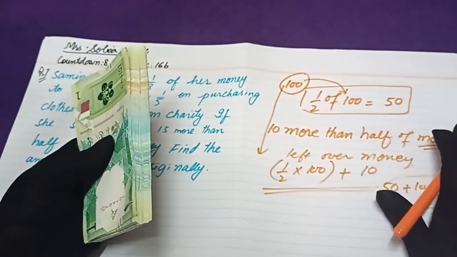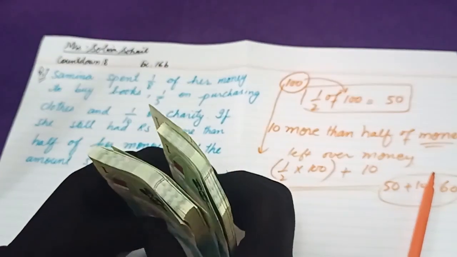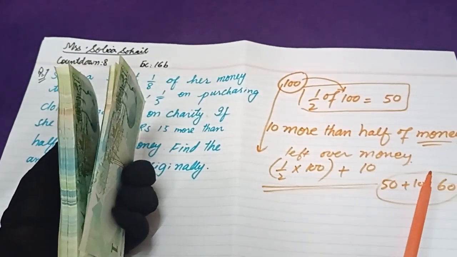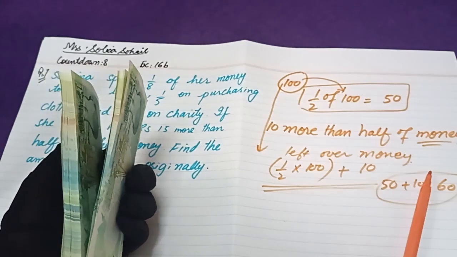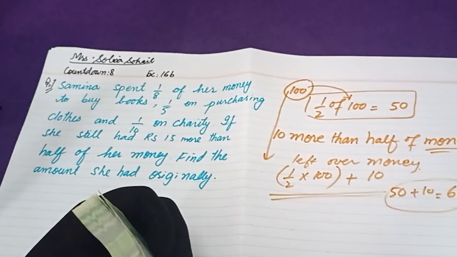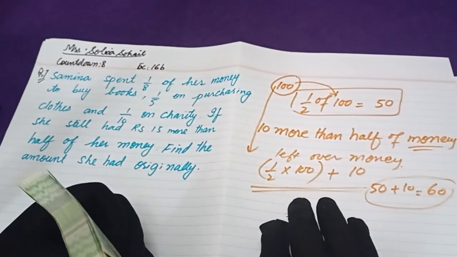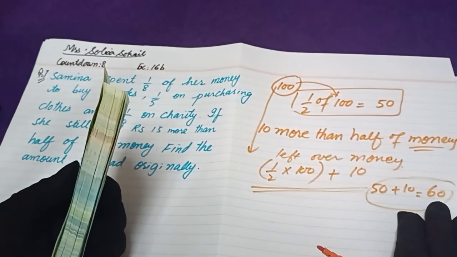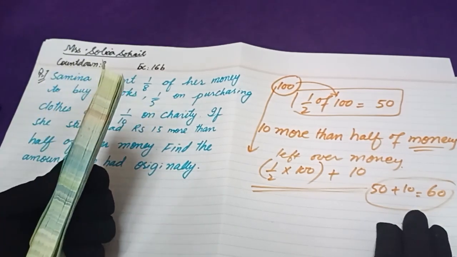I just made a simple example to connect your mind to the idea that if you have some amount of money and you use some of it, and still you have left 10 more than half of it, then your used money is not half of that. My leftover money is 10 more than half of the money I have. So that is 60. It means I still have 60, so my used money out of 100 is 40.